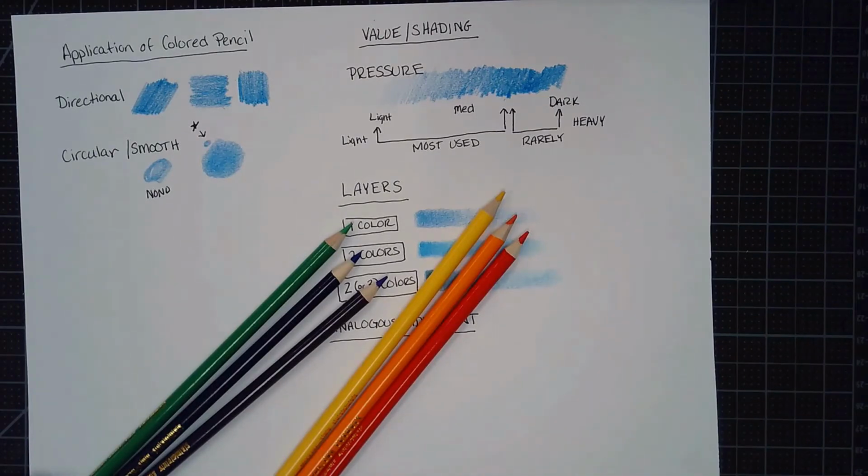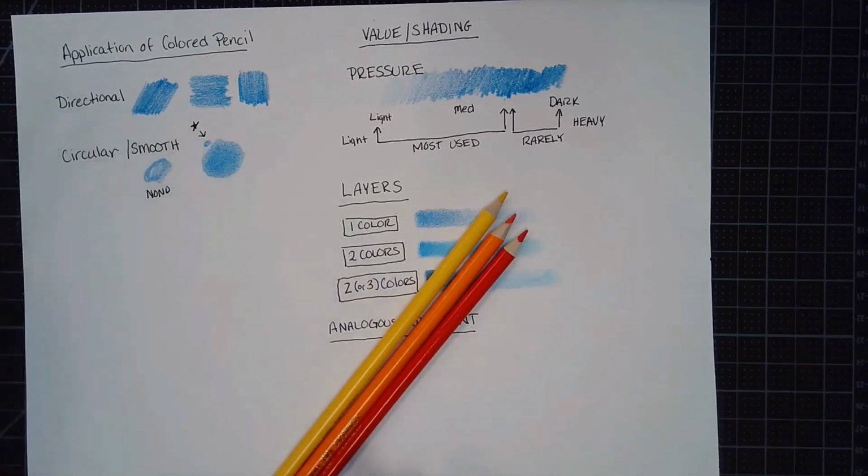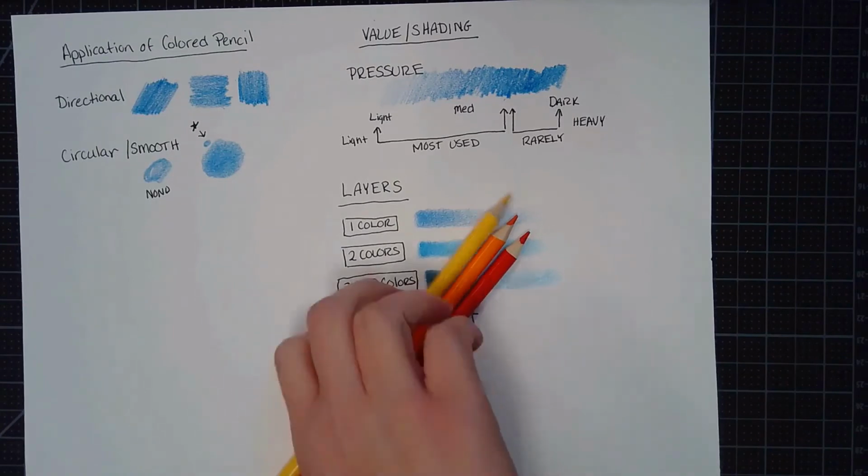So for this time, I'm going to work with the warm colors here. I think for your first practice into using analogous and adjacent colors to not only create values, but also learning how to mix colors together, the warm colors work the best for this.